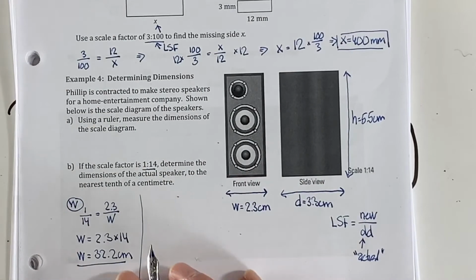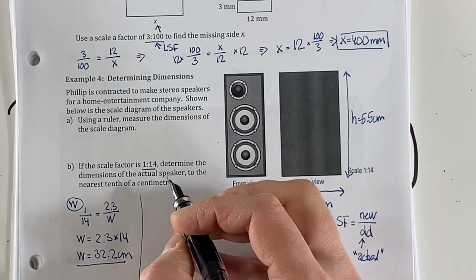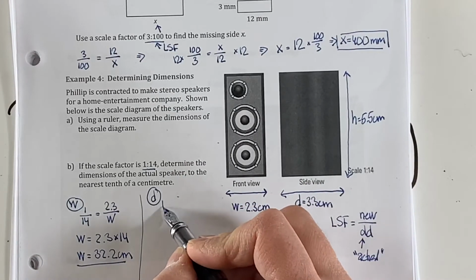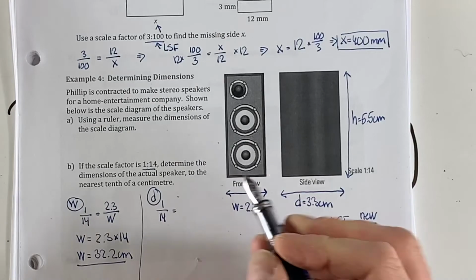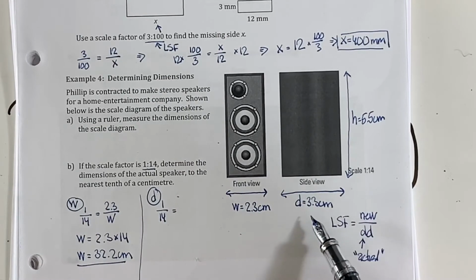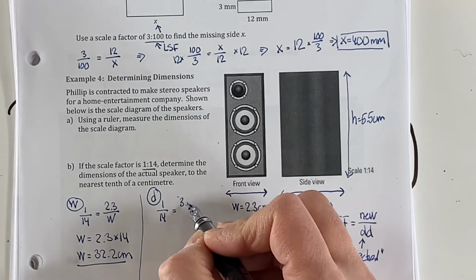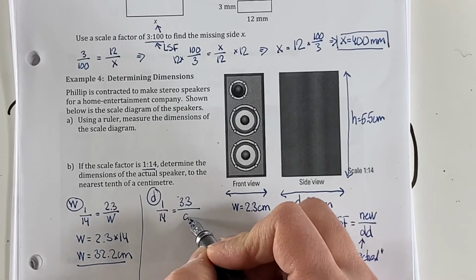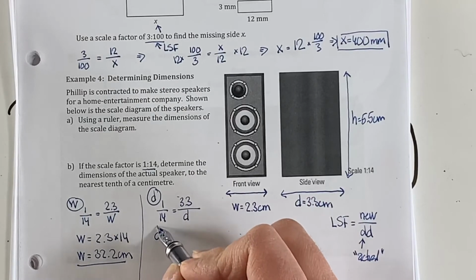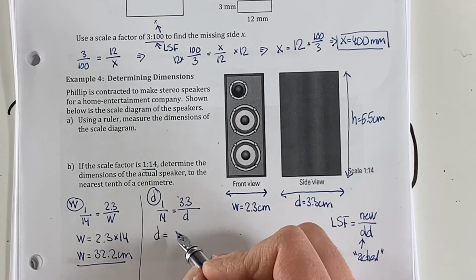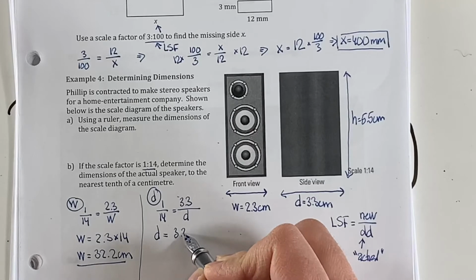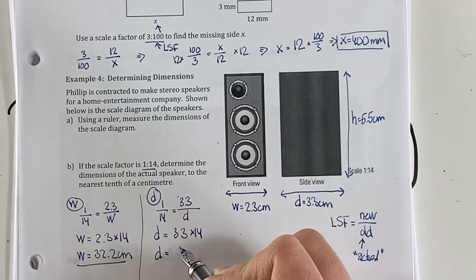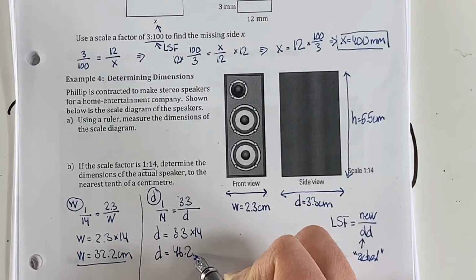We have to do the same procedure for the depth. We have the same scale factor. The depth we have in our scale diagram is 3.3 divided by, we're going to call it D. We can rearrange this equation and solve for D. We're going to get 3.3 times 14, which gives us a depth of 46.2 centimeters.